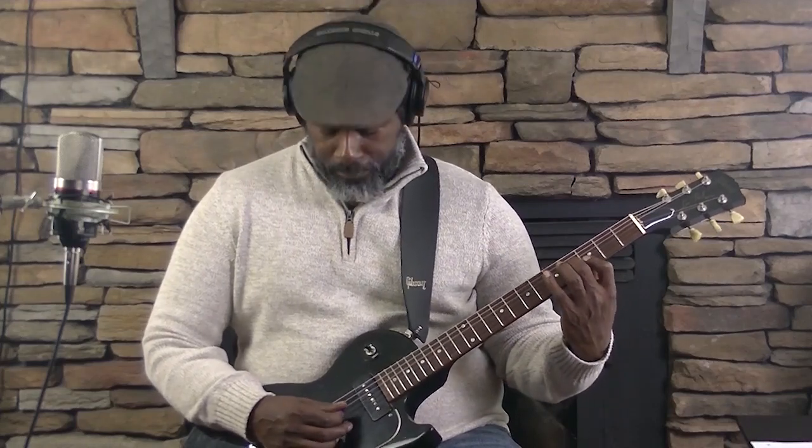For example, I could change that to 5, 4, 1, where now I start with my 5 chord, which is G major. Then I go to my F chord, and then I finish up with my C major chord. That's just an example of how we could work these chords.